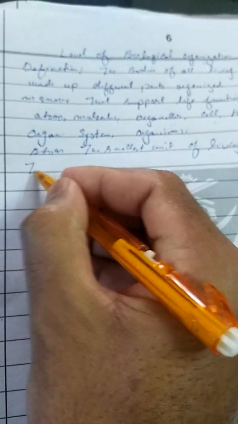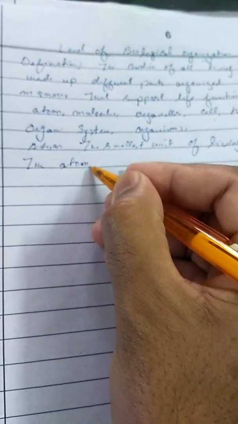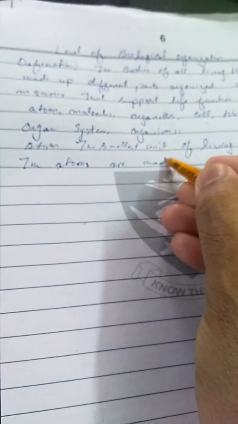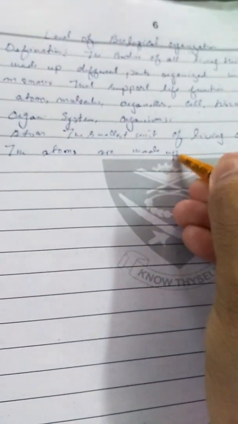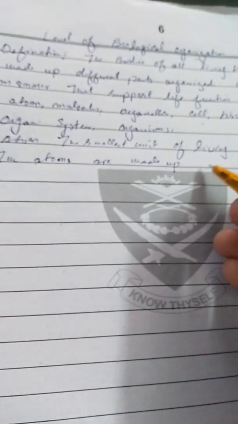The atoms are made up of subatomic particles.